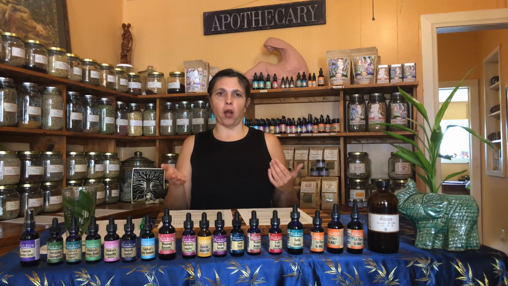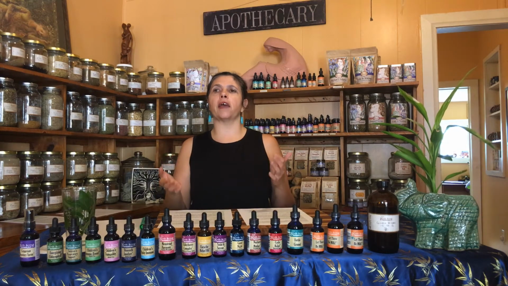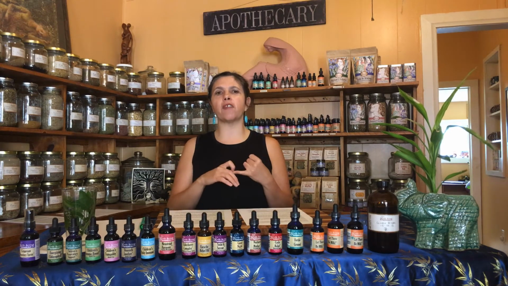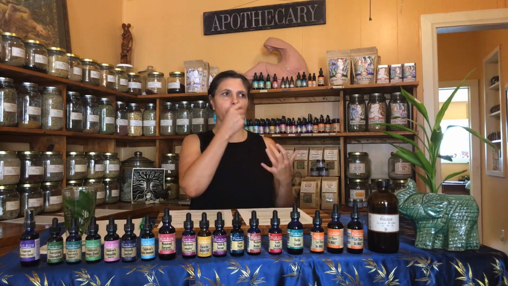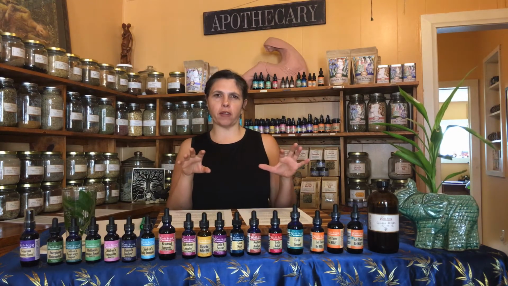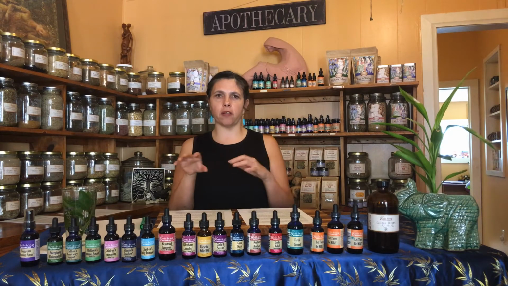Another extraction process that I want to talk about is vinegars. But before I do that, I'm curious, what are other benefits that you have seen when you're taking an alcohol tincture versus taking a glycerin tincture? What are some benefits that you have? Go ahead and put those in the comments and let me know.